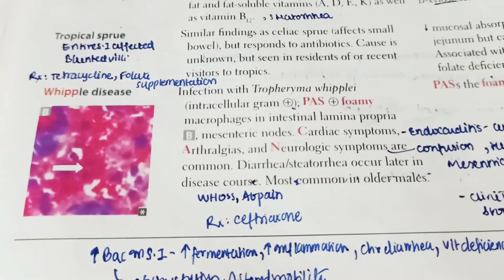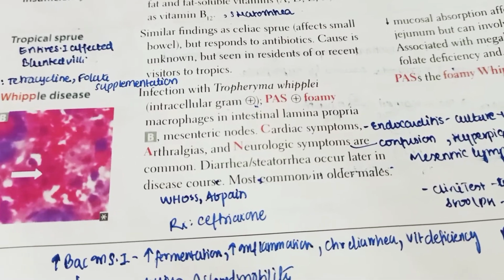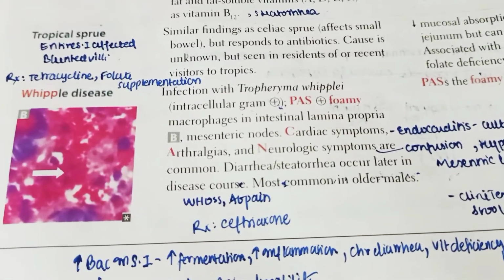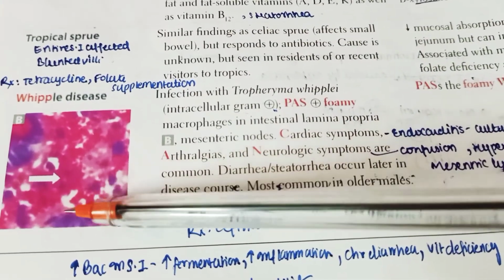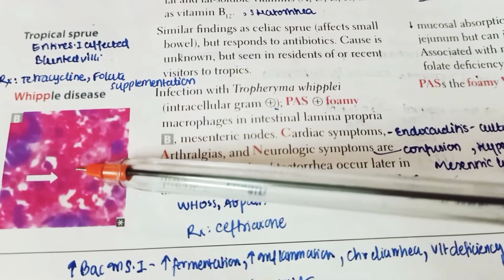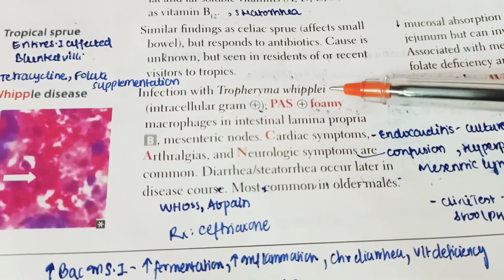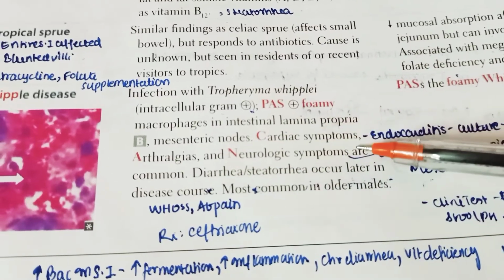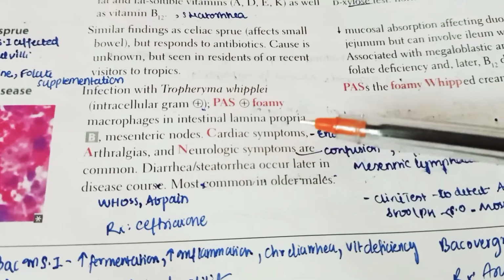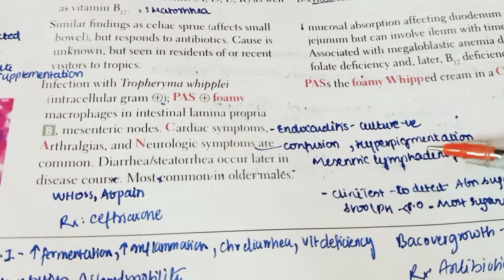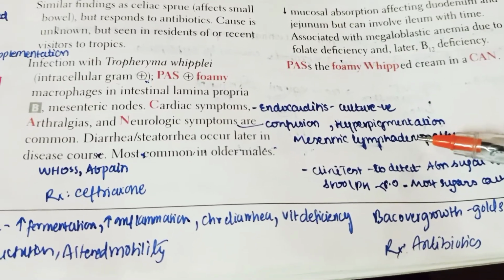Next, let us come to Whipple disease. I remember this as whipping cream, because if you whip cream more, you get foam. Here there are foamy cells, which are PAS positive, and they are formed by intracellular gram positive infection by Tropheryma whipplei. It can cause symptoms like cardiac symptoms, culture negative endocarditis, arthralgias, and neurological symptoms like confusion, hyperpigmentation, and also mesenteric lymphadenopathy.